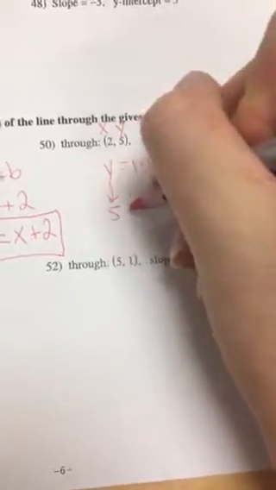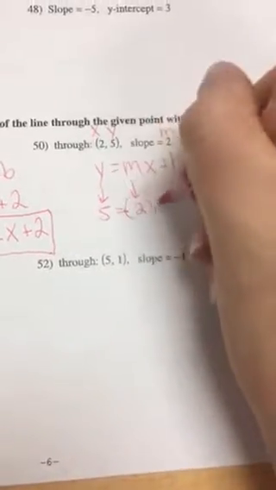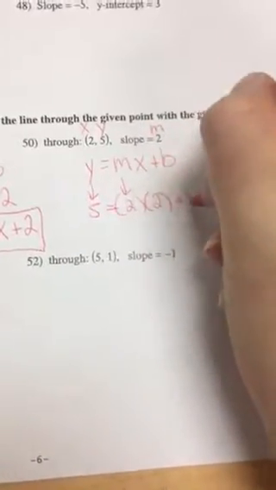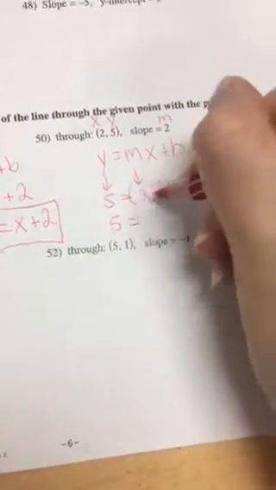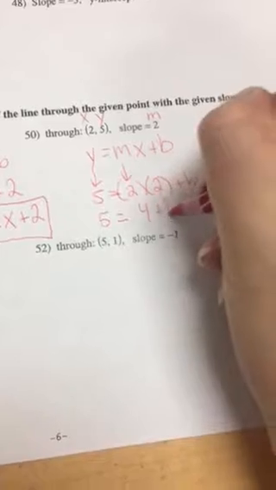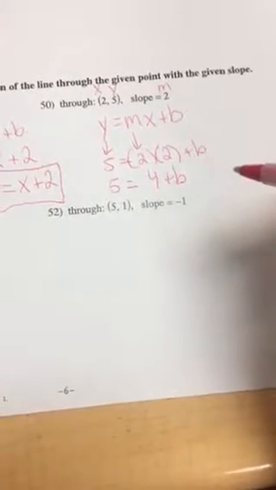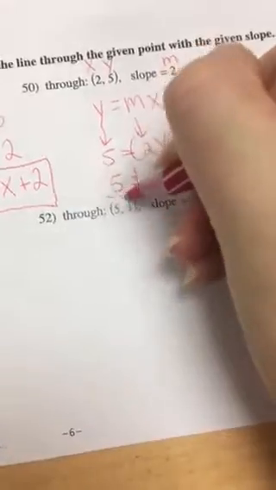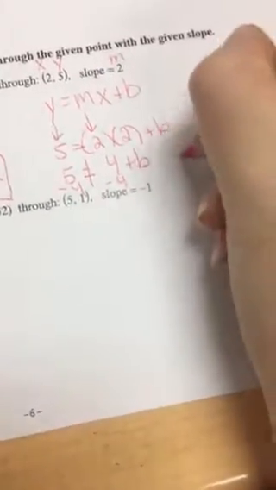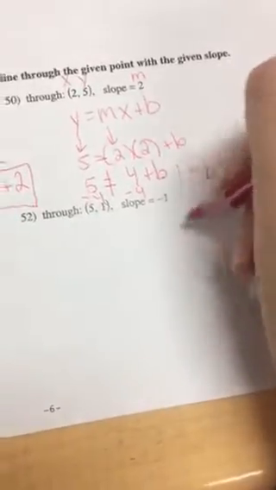Y is 5 equals m is 2, x is 2 plus b. 5 equals 2 times 2 is 4 plus b. B isn't by itself, so I'm going to isolate it by subtracting 4 from each side. I'm left with b equals 5 minus 4 is 1.